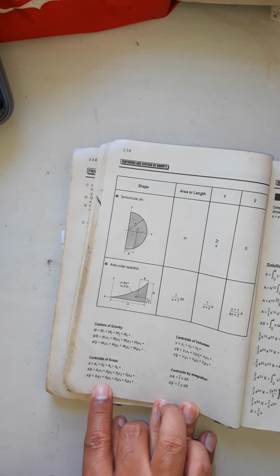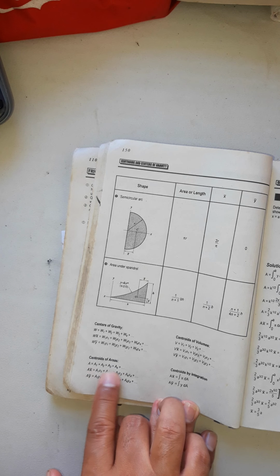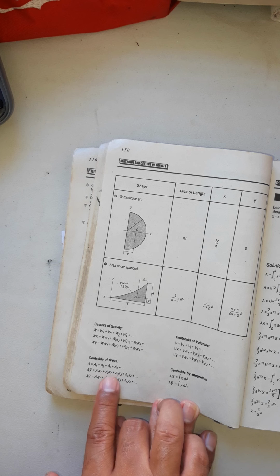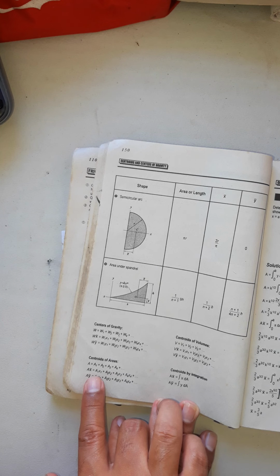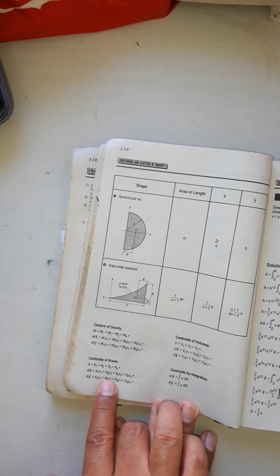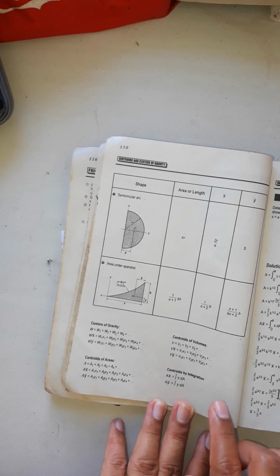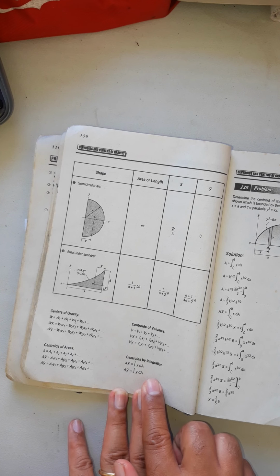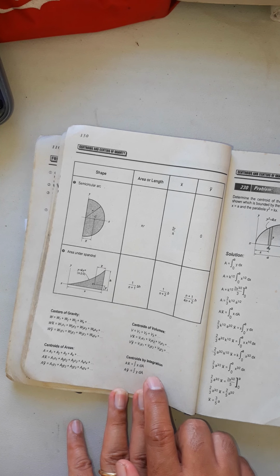In terms of area, we get the total area equal to the summation, and then A times bar x is area 1 times its corresponding centroid x1. Same with the volume. So centroids by integration: A times bar x is equal to the integral of x dA.